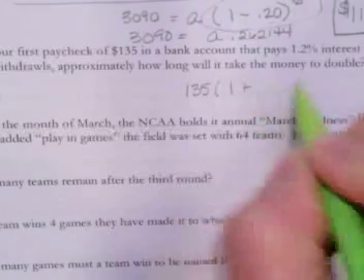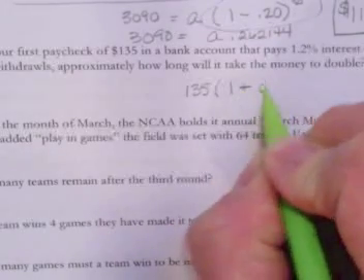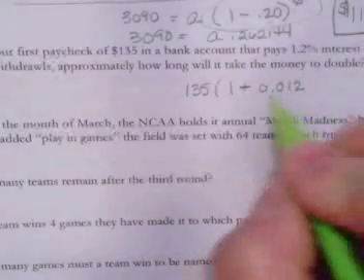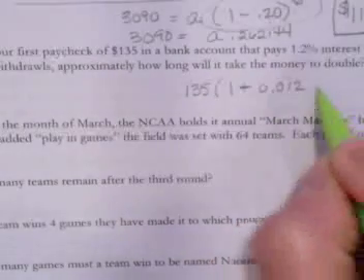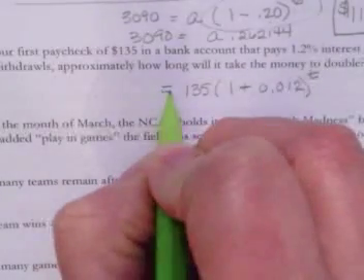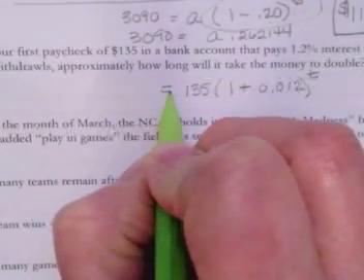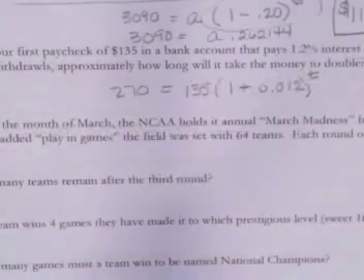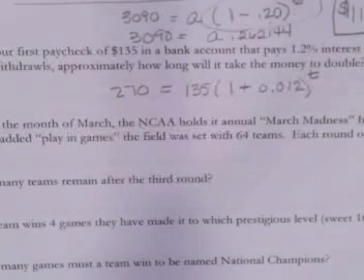And our bank is paying, so we're going to add 0.012. That's the decimal representation for 1.2% interest. And t is what we don't know, but we do know the ending amount. They said how long will it take the money to double? So we would have $270 if we doubled 135.